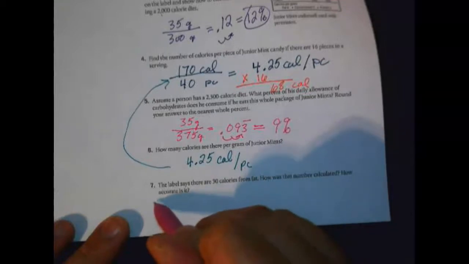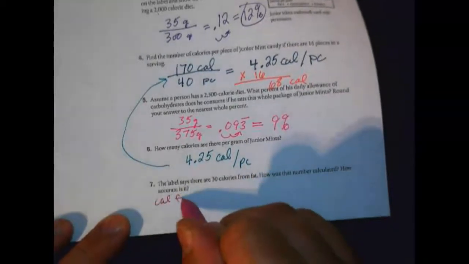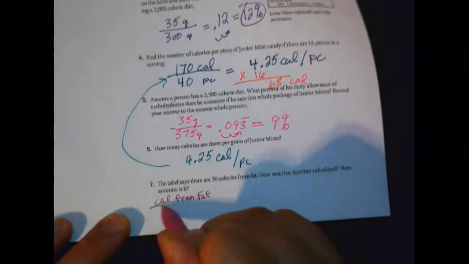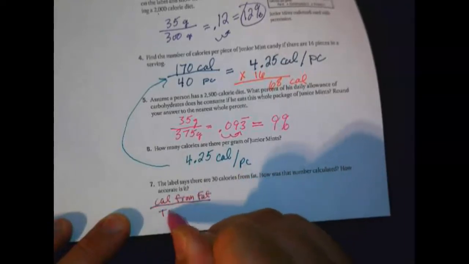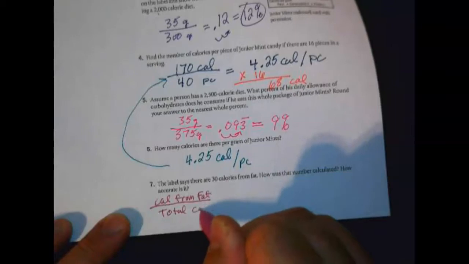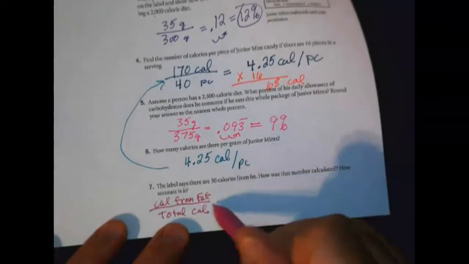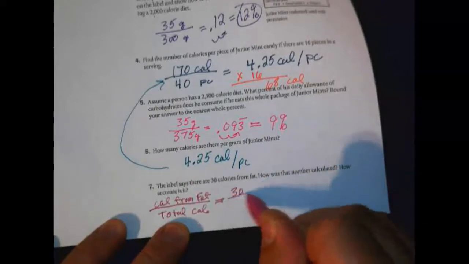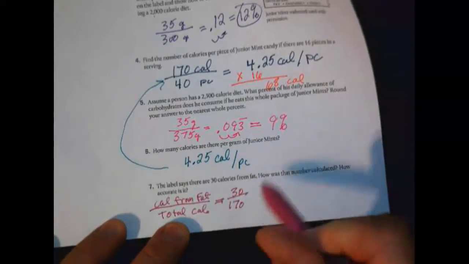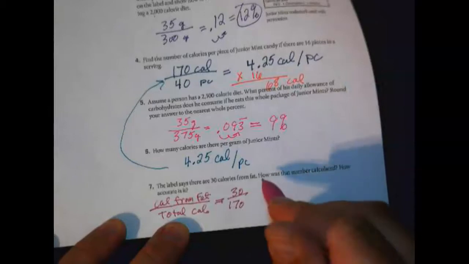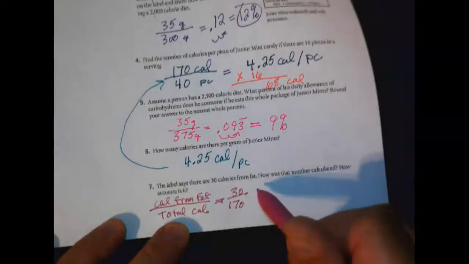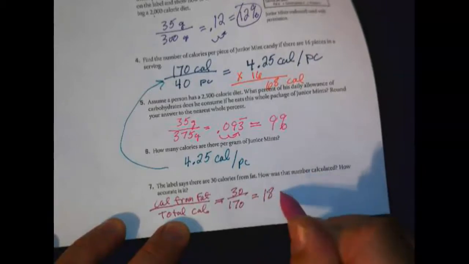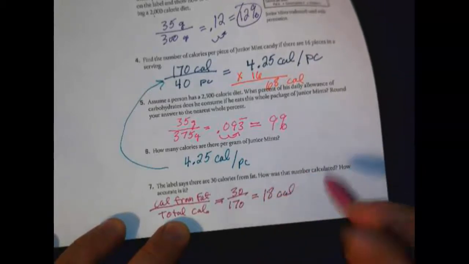So I'm going to take the calories from fat, and then I'm going to divide it by the total calories. So it gives me 30 calories from fat, 170 total. And that gives me, let's see, 18% calories from fat.